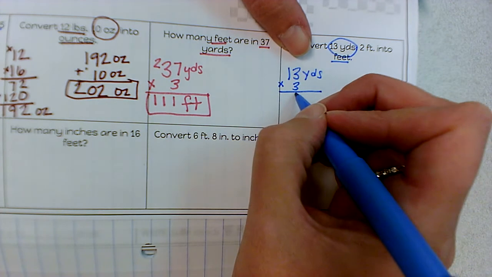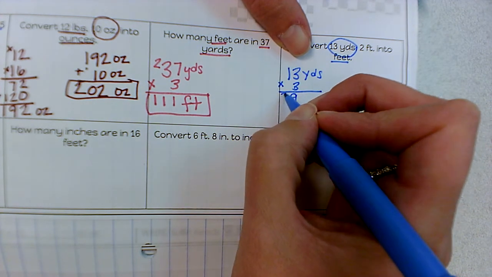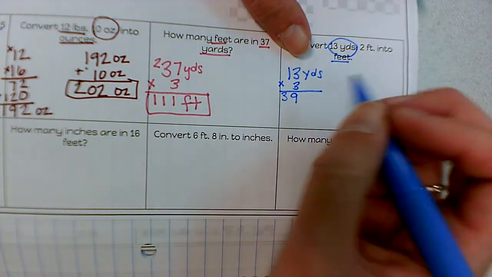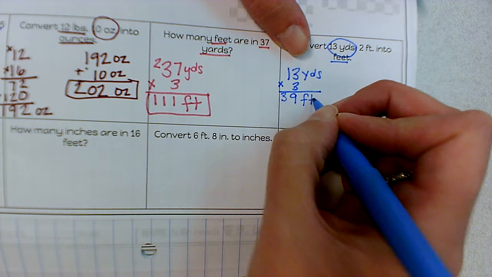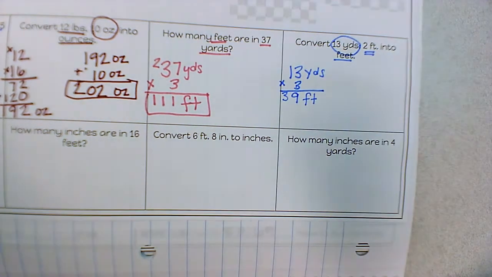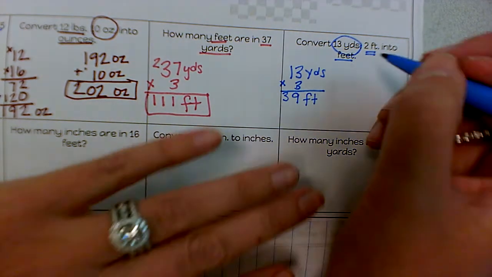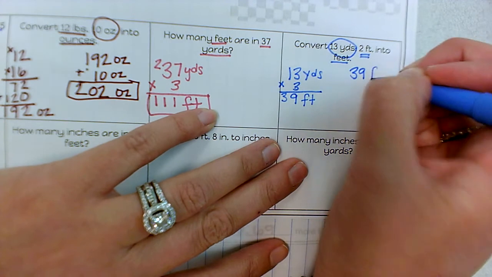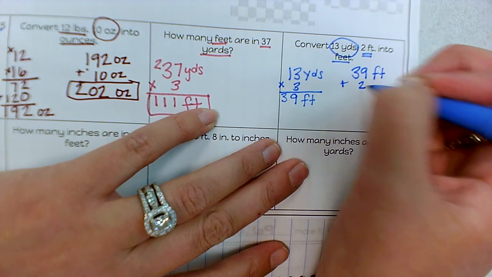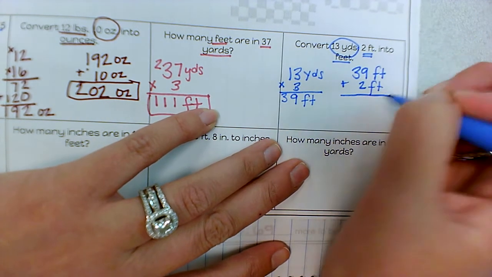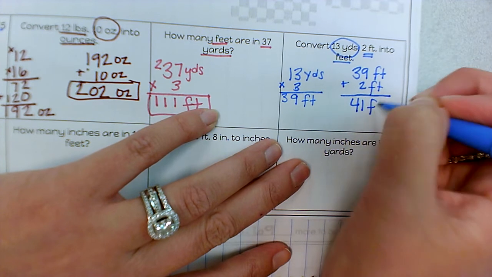All right, 3 times 3 is 9. 3 times 1 is 3. So inside 13 yards, there are 39 feet. But I can't forget over here those 2 extra feet. And so I'll say 39 feet plus 2 feet, and that equals 41 feet.